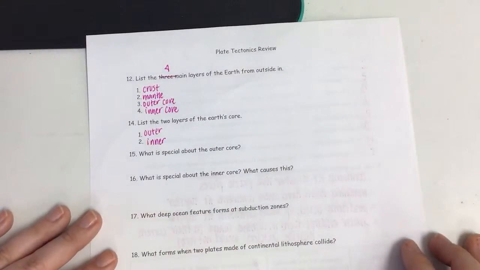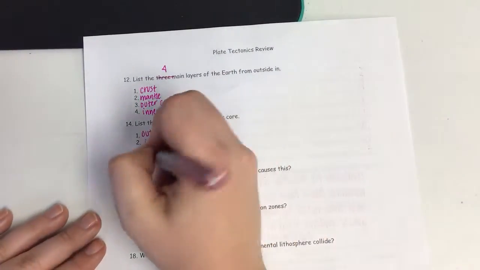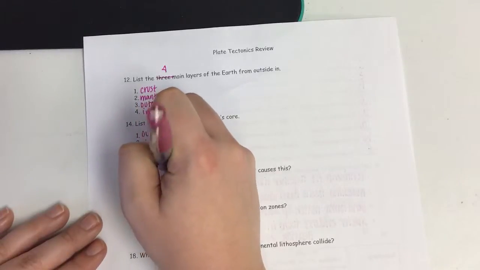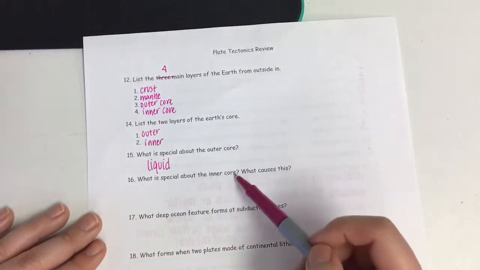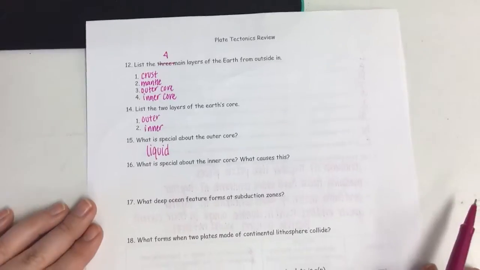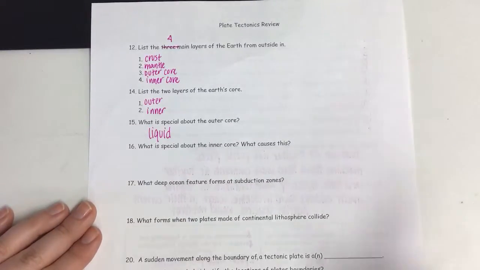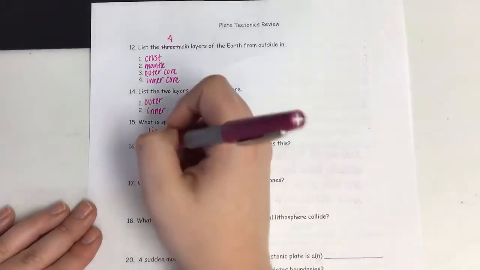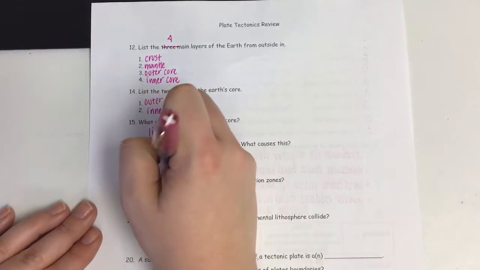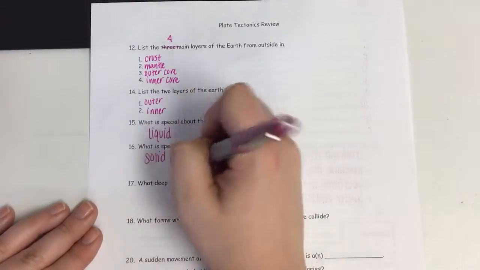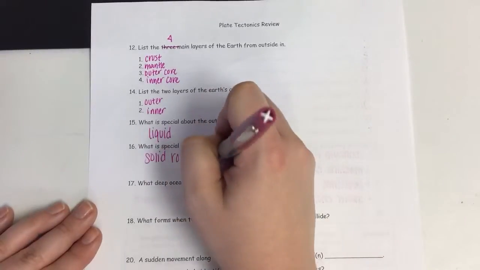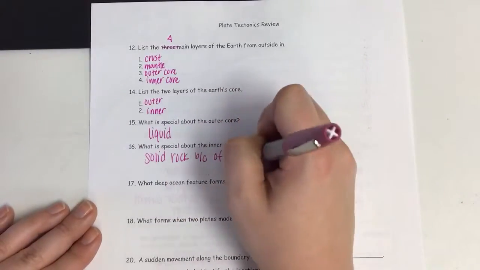What is special about the outer core? The outer core is liquid. If I were to ask what is special about the inner core, it is solid because of the extreme pressure it is under. Number 16, well, I just answered that. So it is solid rock because of the great amount of pressure.